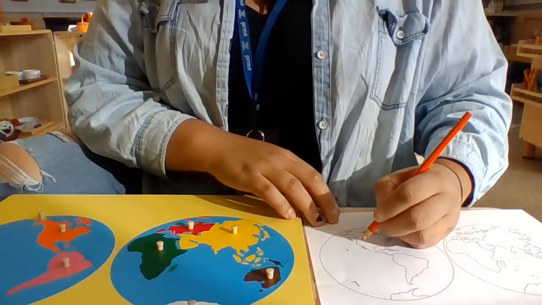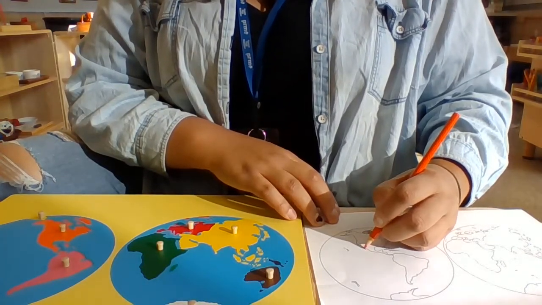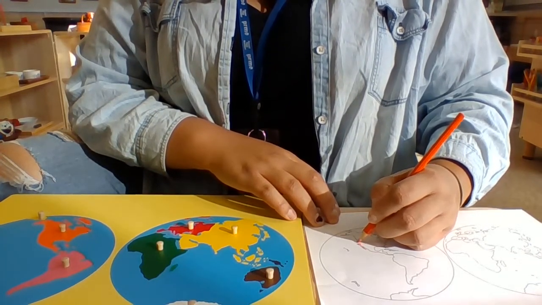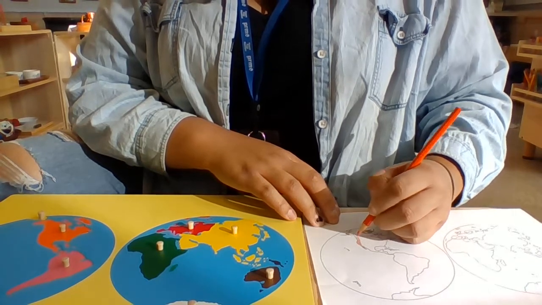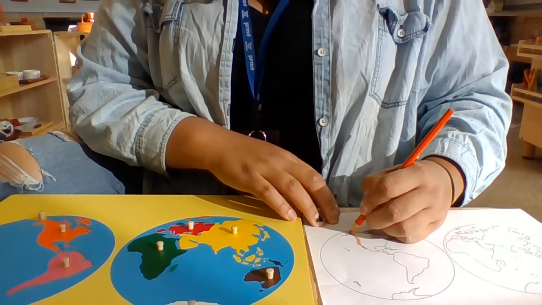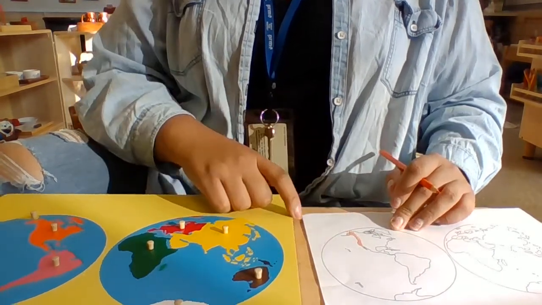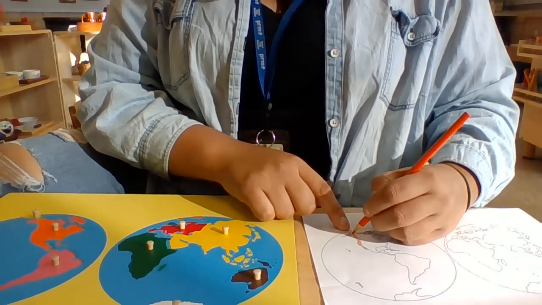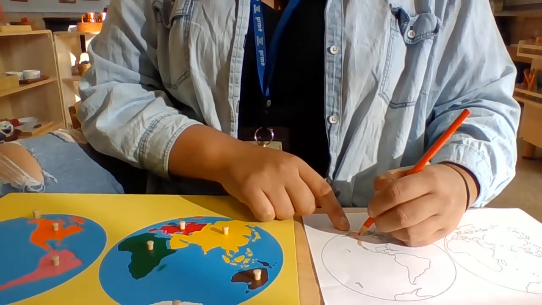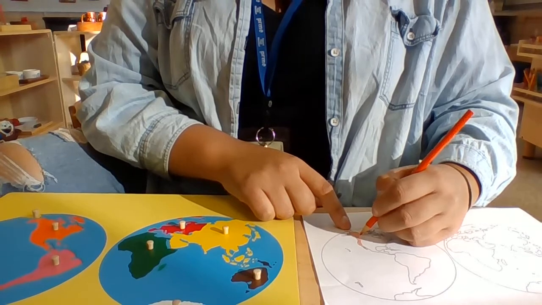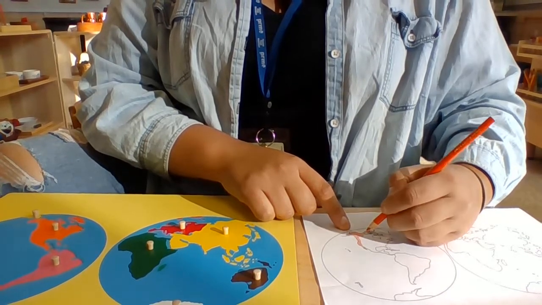That's right, it's orange. I see a little piece of Asia up here, so I'm going to leave that blank right now. And once I finish North America, I will color that part of Asia yellow.